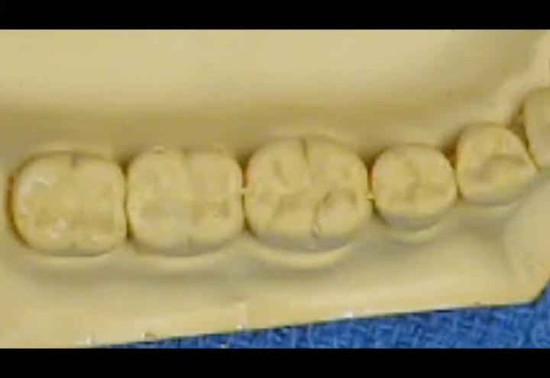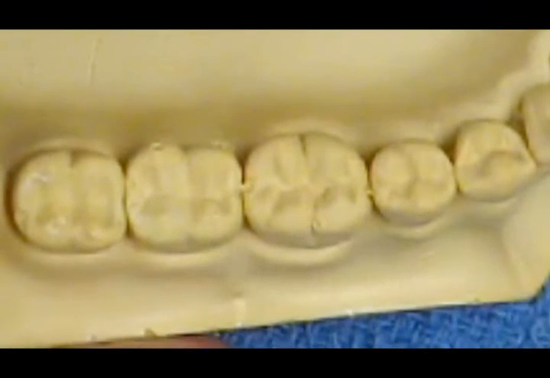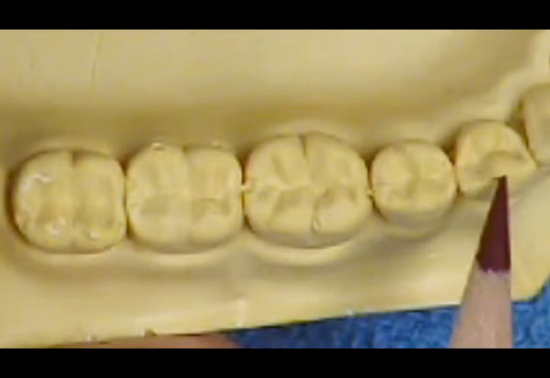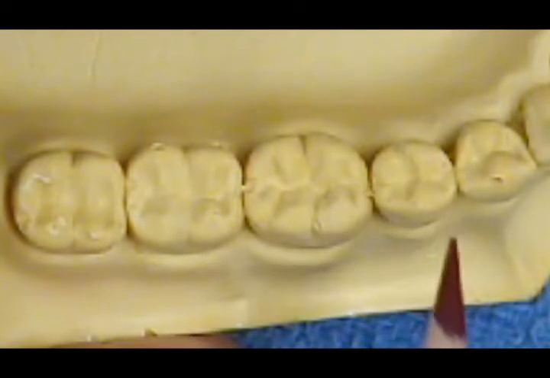So, we're going to take our lower cast and draw on tooth number 28, 30, and 31. Again, make sure you have your pencils nice and sharpened so we can go to town on that. First thing you need to make sure you do is identify the correct tooth, tooth number 28. Make sure you're on the lower right of the models and not the lower left.